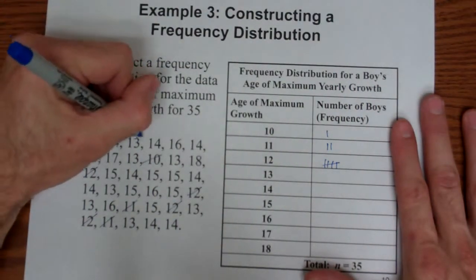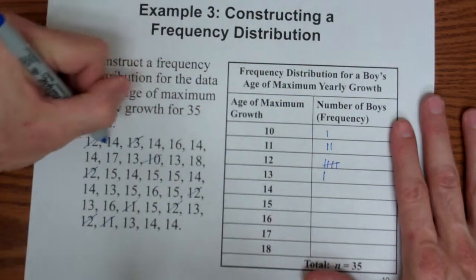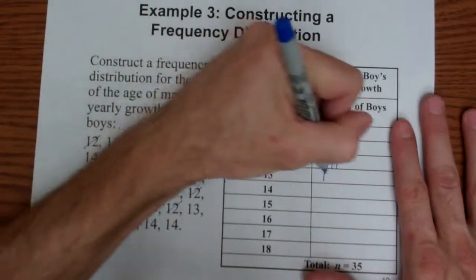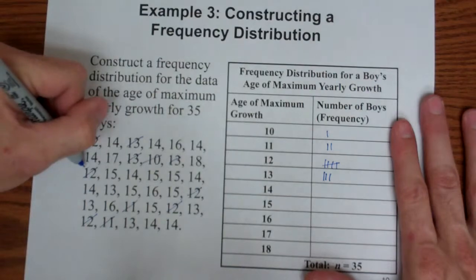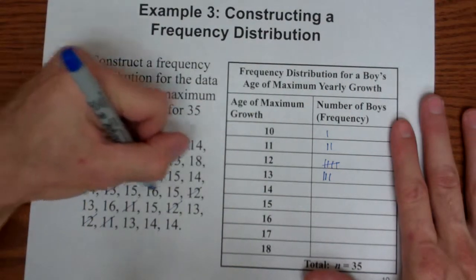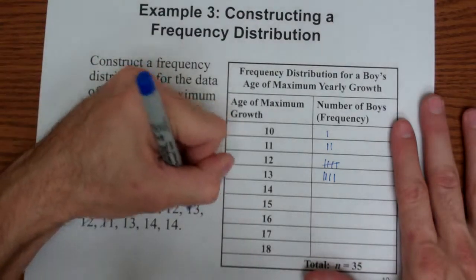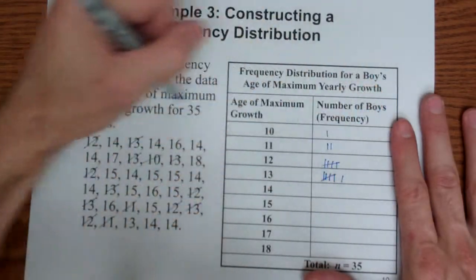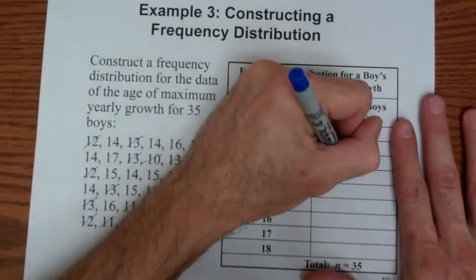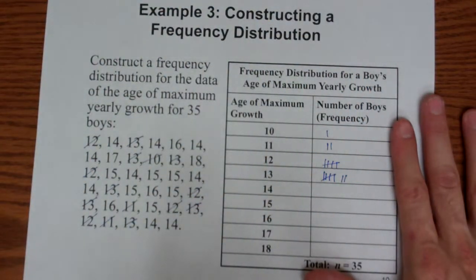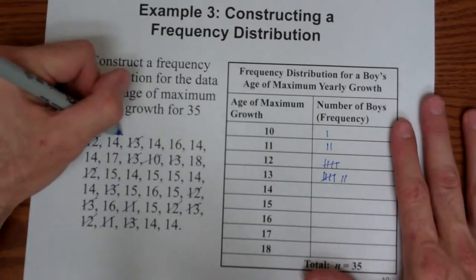All right, now we're looking at 13. So there's a 13. 2 13s here, 13 here, 13 and 13, 2 more 13s, and another 13. So it looks like certainly 13 is in the running right now.